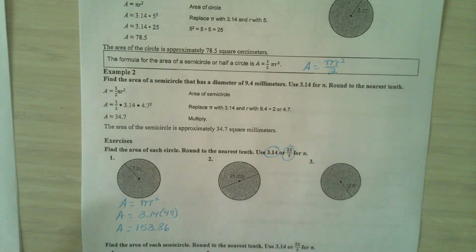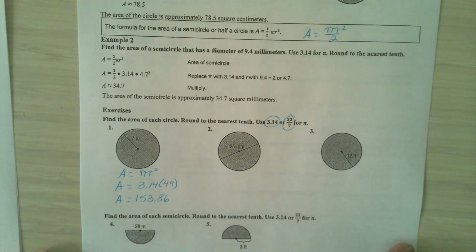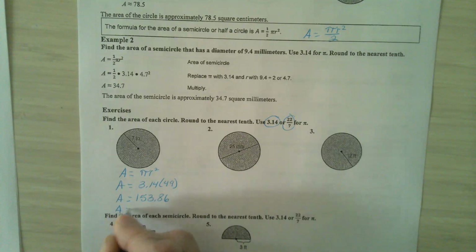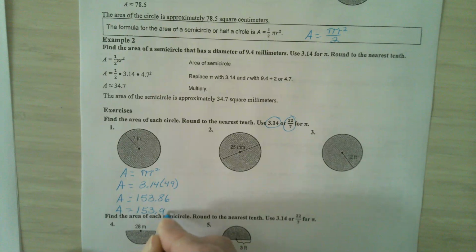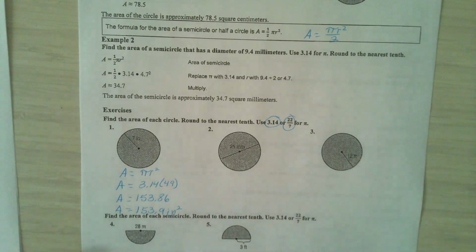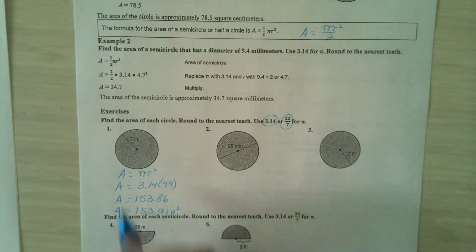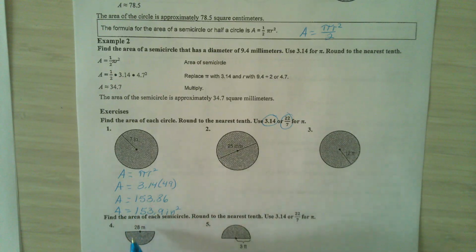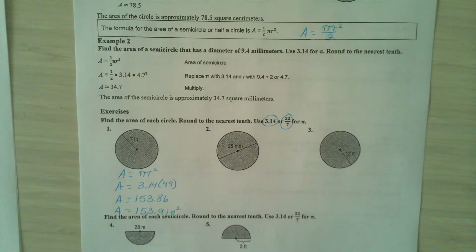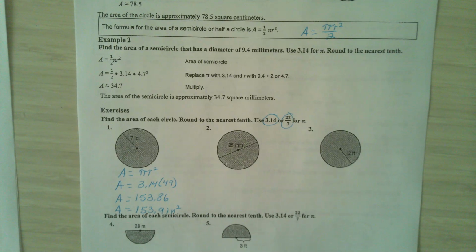When you round 153 86/100 to the nearest tenth, you will have 153 9/10 inches squared. When doing these problems, make sure you have a spine of equal signs lining them up. Communicate correctly in the world of mathematics.